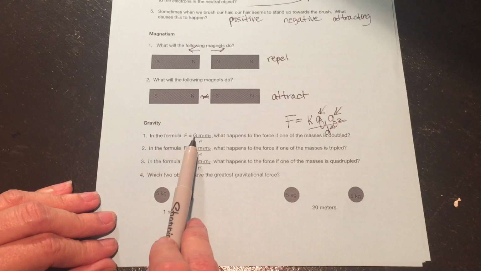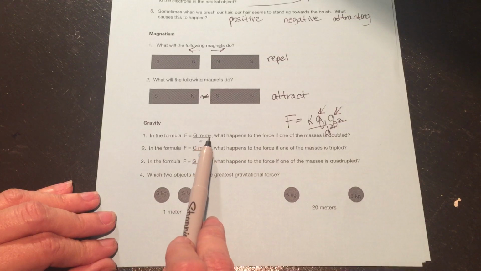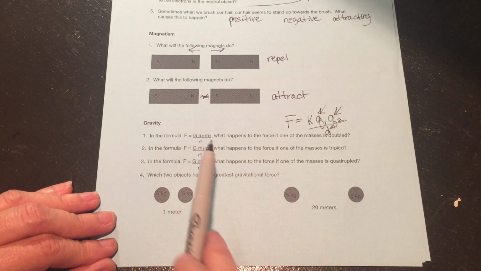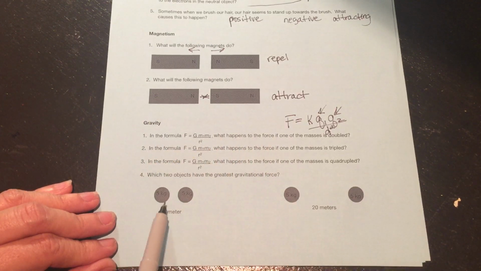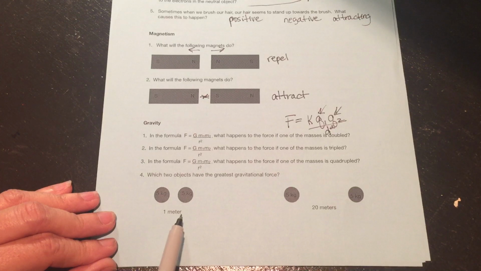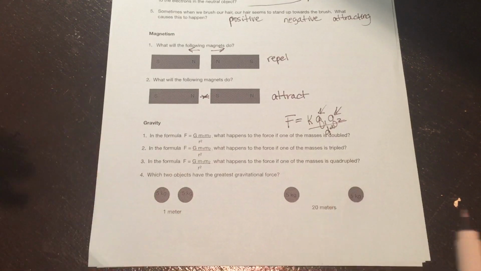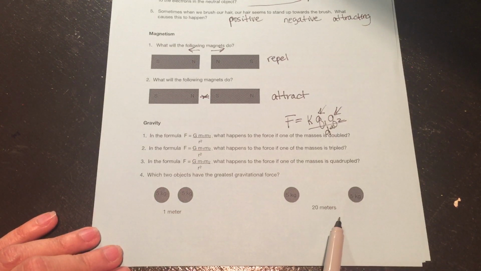It looks a little different. Instead of a K, we have a G. And instead of charges, we have masses between two different objects, all right? So let's say these are planets, all right? If this is a planet, and we'll just say this planet is 5 kilograms, and this planet is 5 kilograms, and the planets are close together, they're going to have a lot of gravitational force between them, just like your charged objects. The closer they got, the more the force got. Here's the same two planets, but now they're further away, so they have less gravitational force.